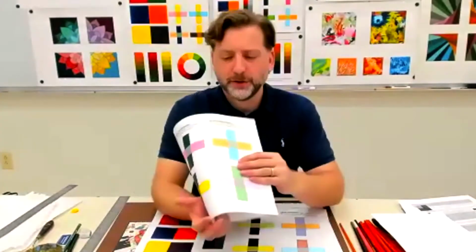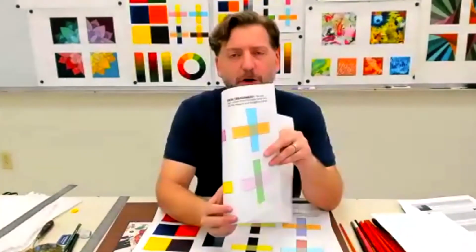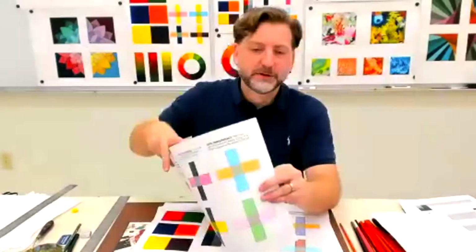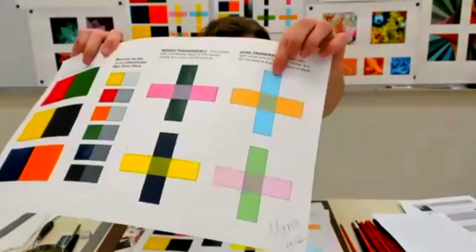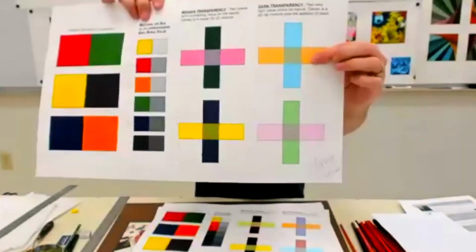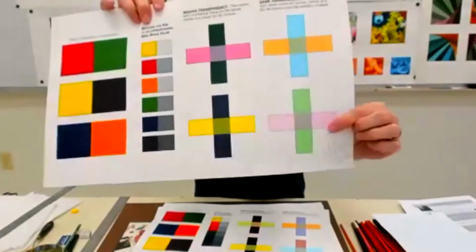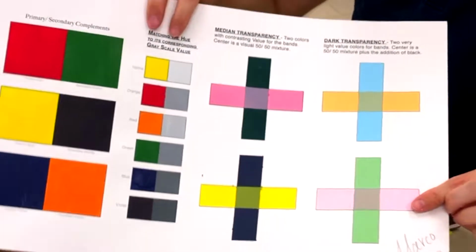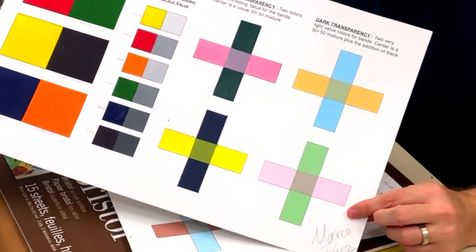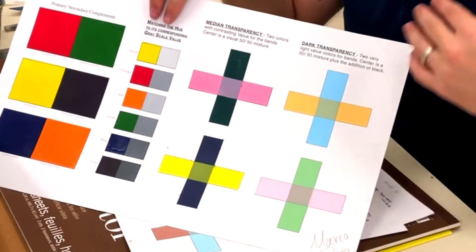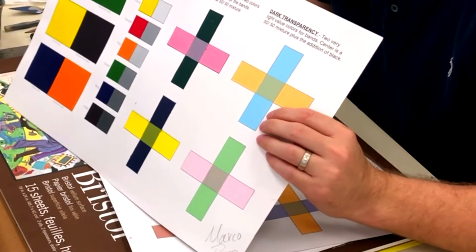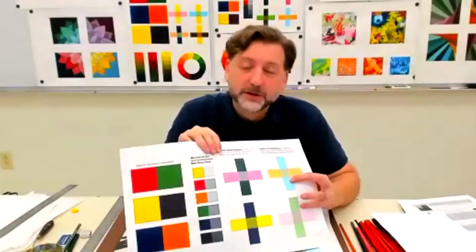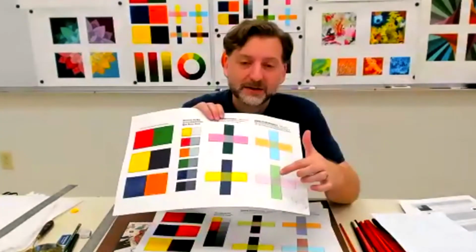The other two, if you read the handout, are referred to as dark transparencies. With the dark transparencies, you can see the actual colors are pretty light. In this case, you can see light blue and light orange, and on the bottom, light green and light pink, right? The reason they're called dark transparencies is, and this is not my terminology, this is the official color theory terminology, because you add black to the center.